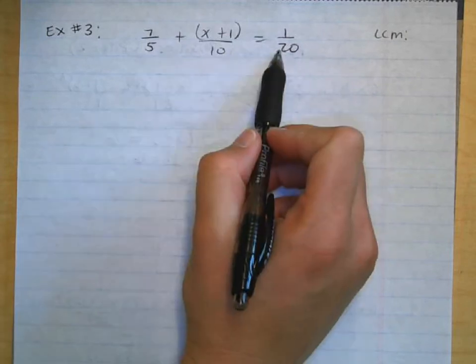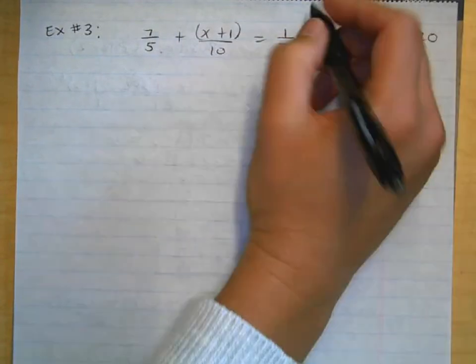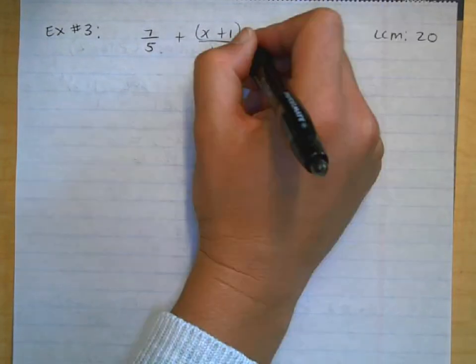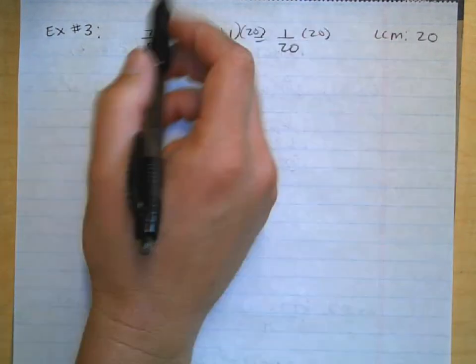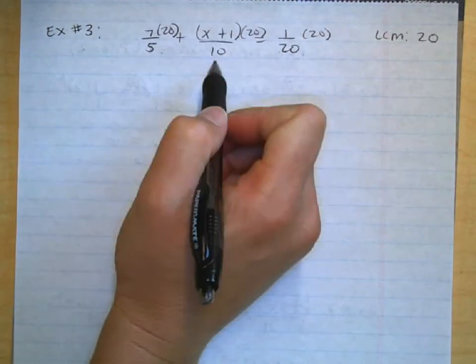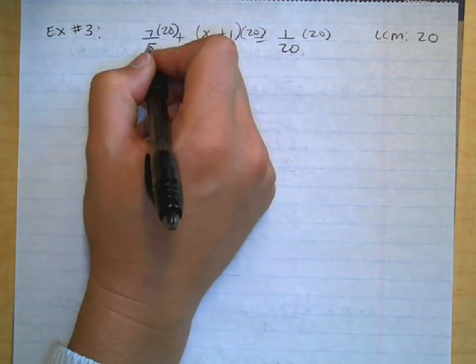Does 5 go into 20 nicely? Yes. Does 10 go into 20 nicely? Yes. So 20 is our LCM. Now we're going to multiply every single numerator by 20. And we're going to simplify these fractions first, though, so we don't have to multiply such large numbers. I don't want to multiply 7 times 20.